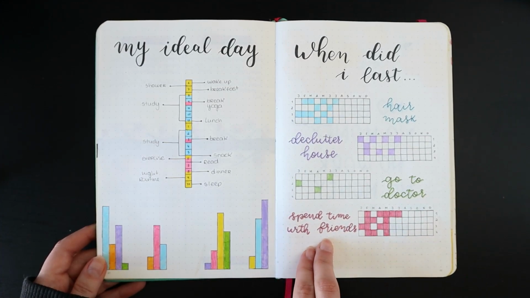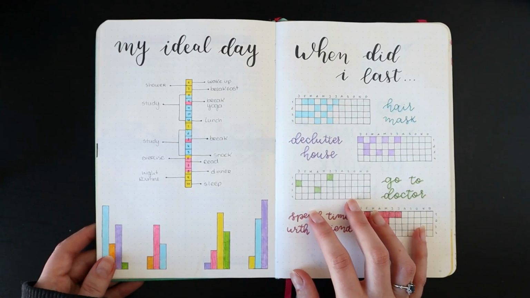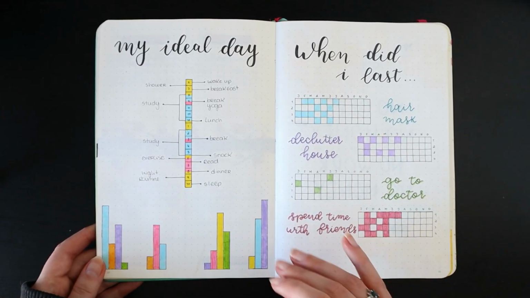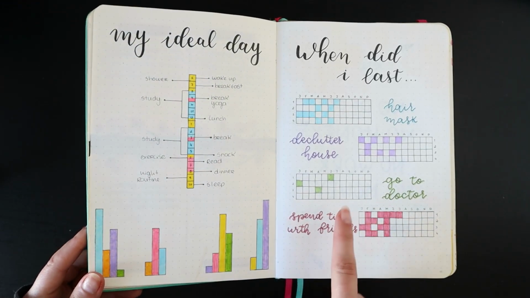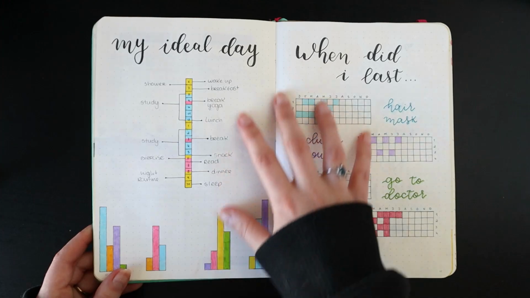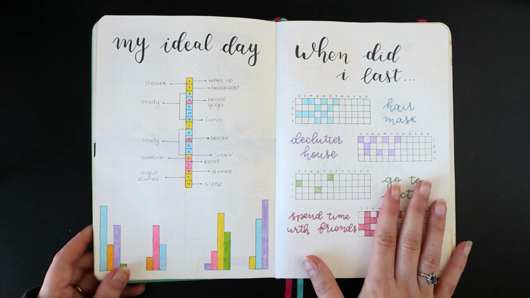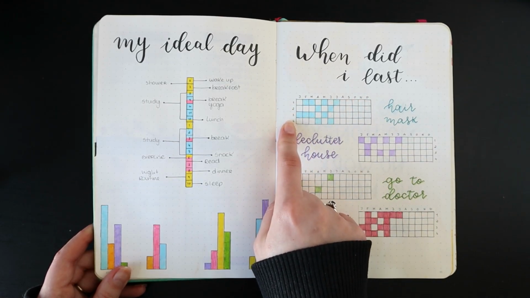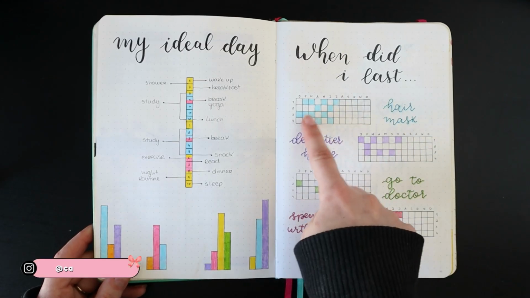I ended up recreating this two or three times after this, but this is basically for those tasks that you don't do every week, that you just do every other week or once a month, and you would like to track when you actually do them. So instead of having a huge future log in your bullet journal, because I don't do future logs anymore, as you know, you can have just a page with the months at the top and the weeks down the side, and you just color the square if you did something on that week.